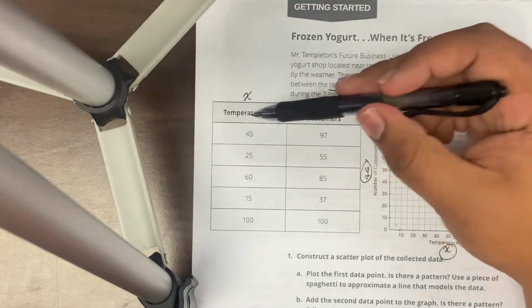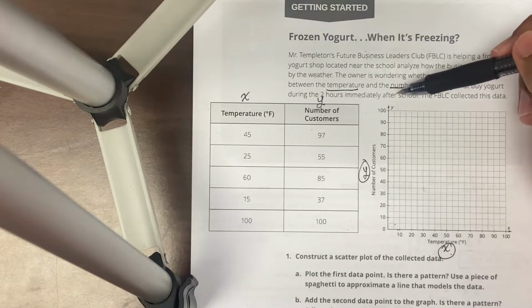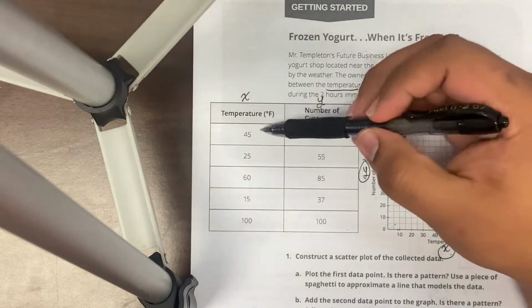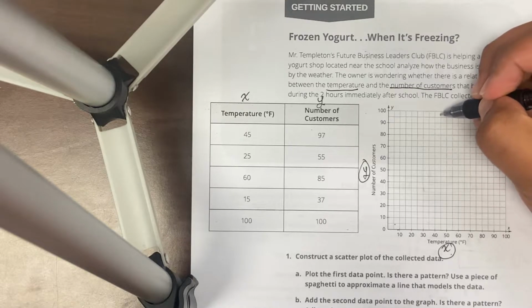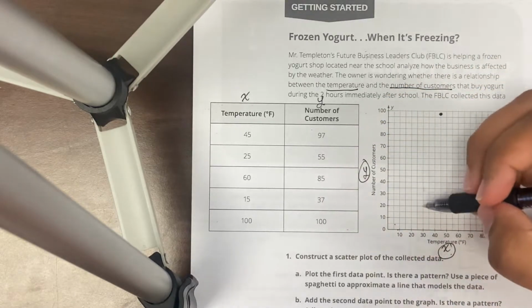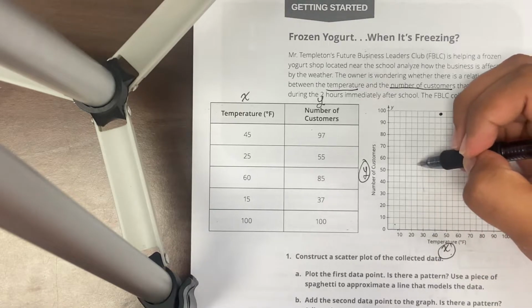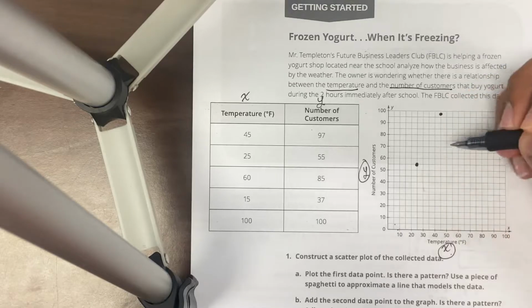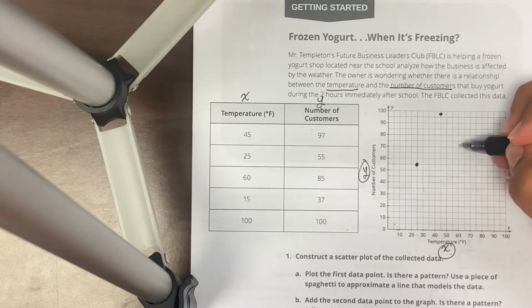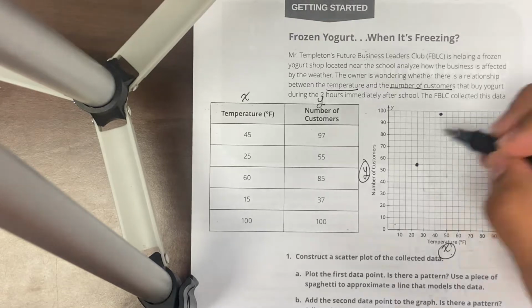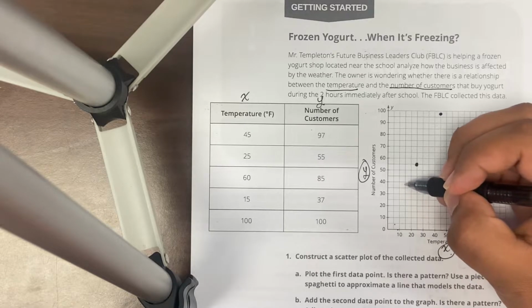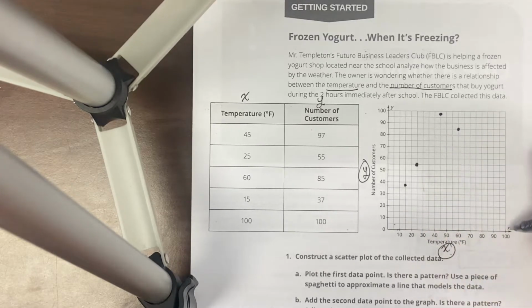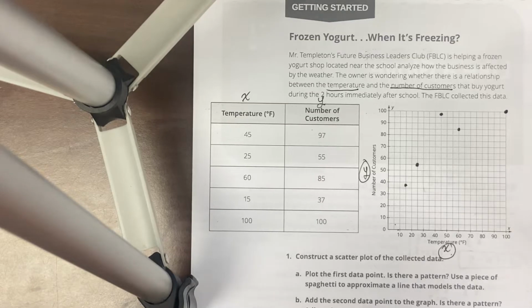Okay, I'm just going to plot the points real fast, and you definitely do that along with me. 45, 97, 97's around here. 25, 55, somewhere around there. 60, 85 is right there. And 15, 37, somewhere right here. And 100 at the very corner. Continue this process until we have all the 5 points on there.